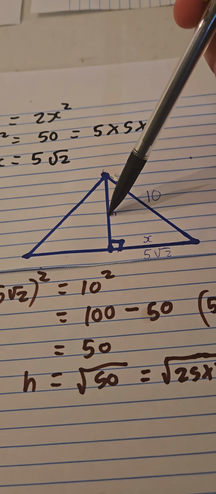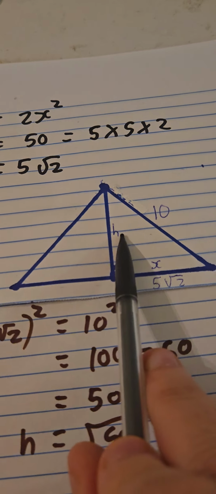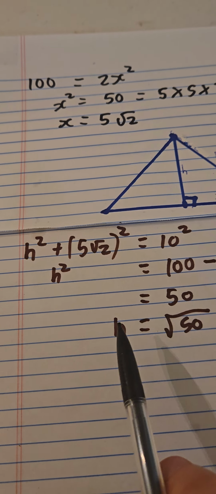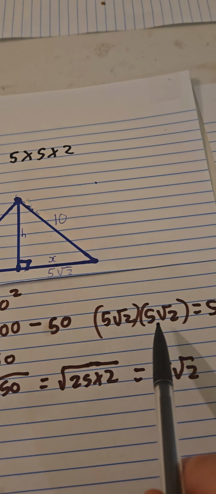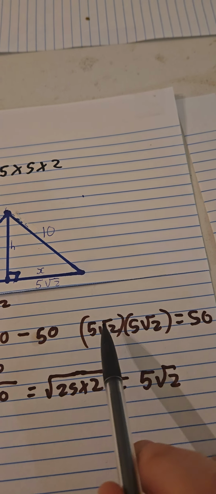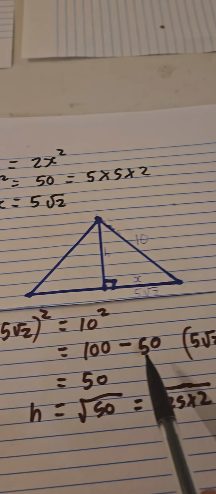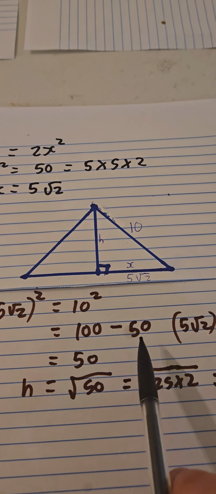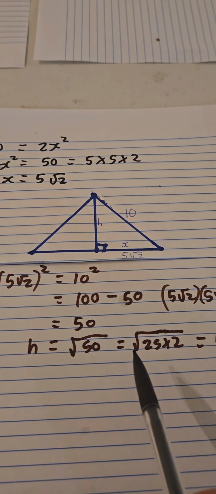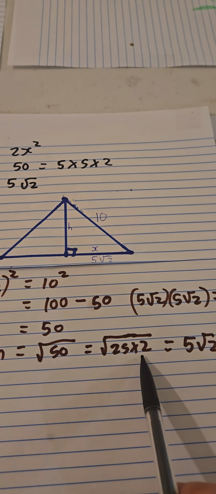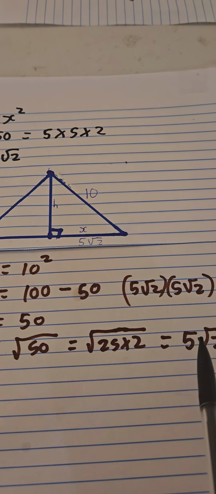And to solve for that h, I use my friend called Pythagoras. h squared plus 5 root 2 squared equals 10 squared. Therefore, h squared equals 100 minus 5 root 2 squared. 5 root 2 times 5 root 2 is 50. 5 times 5 is 25. Root 2 times root 2 is 2. 25 times 2 is 50. So we've got 100 minus 50 equals 50. h squared is 50. h is the root of 50, which is the root of 25 times 2. Root of 25 is 5. So h equals 5 root 2.